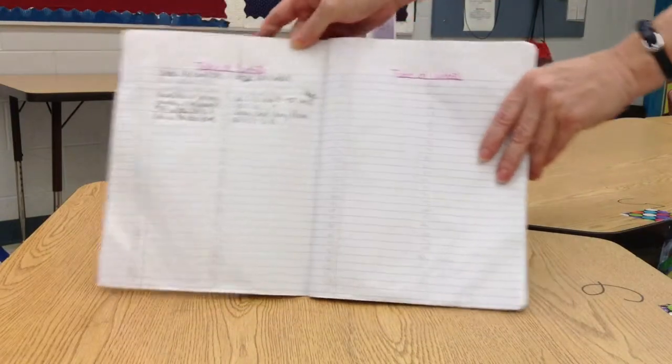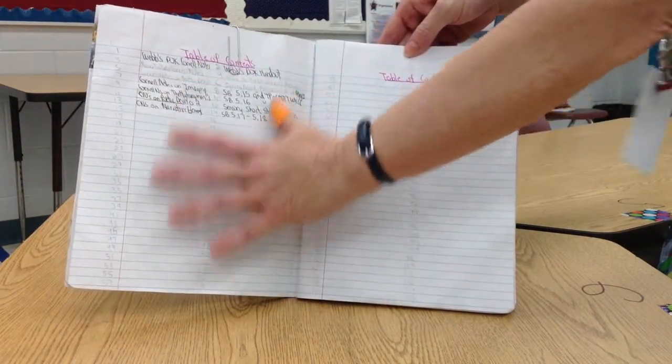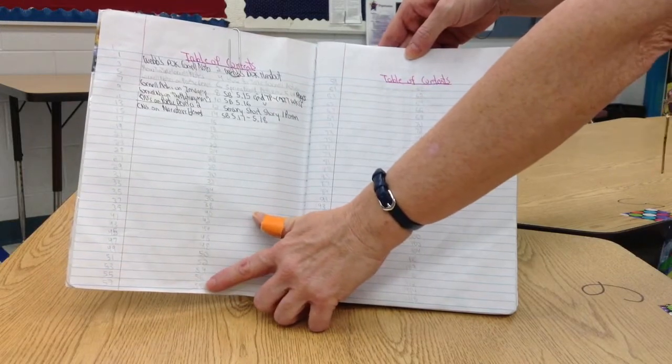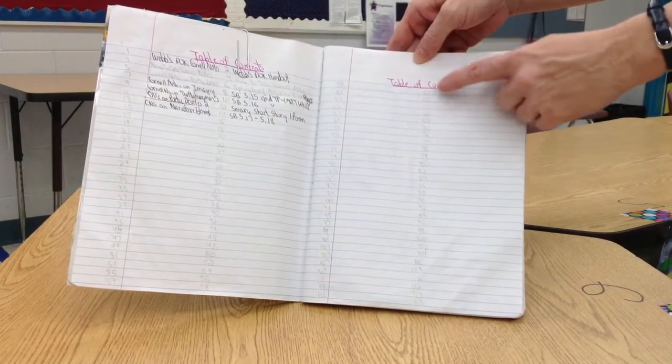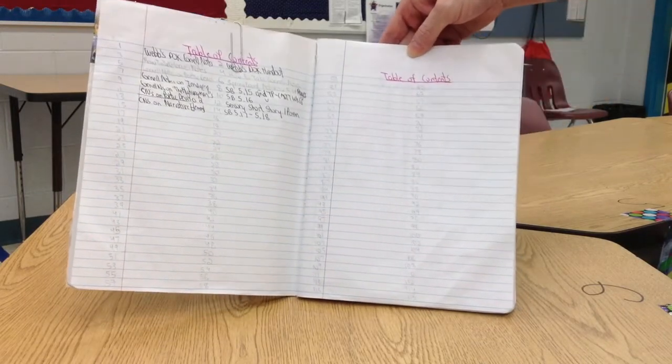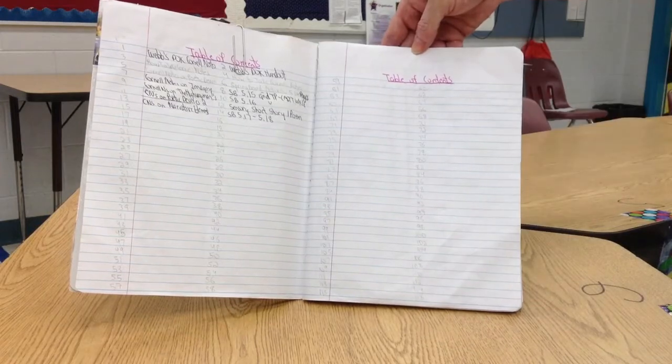The second side for the table of contents should pick up with whatever number you left off on the left page. Mine got to page 58. The very next number should be here. So mine would be 59, 60, 61, 62. And again, you should have the odd numbered table of contents, even numbered pages.